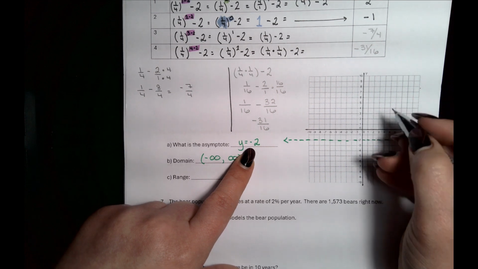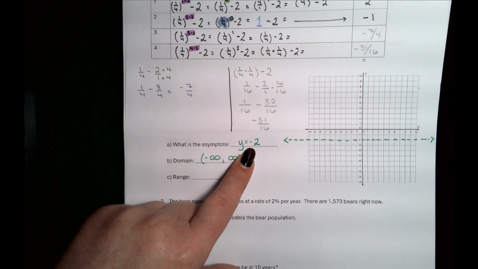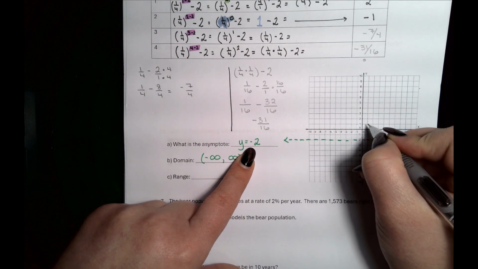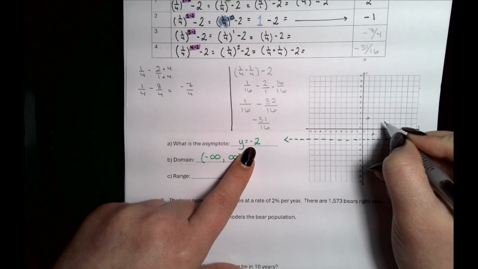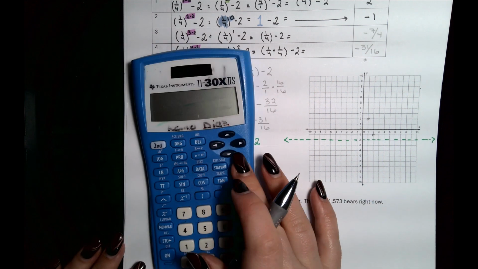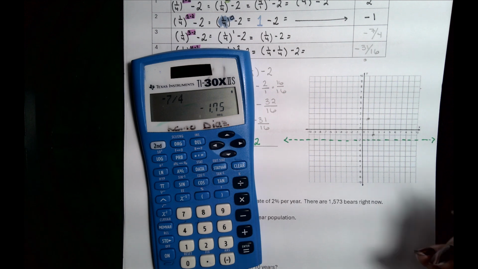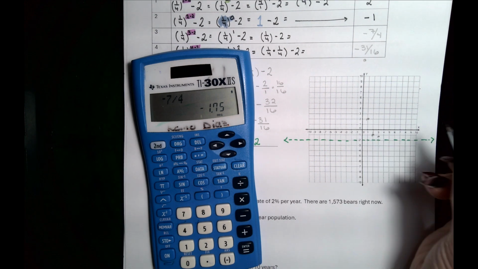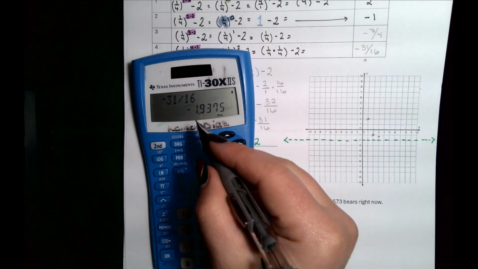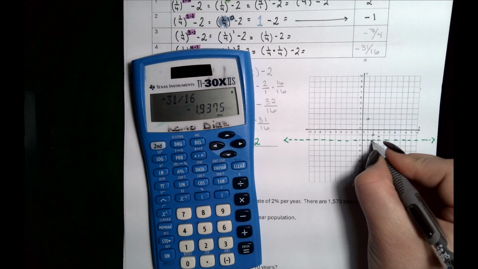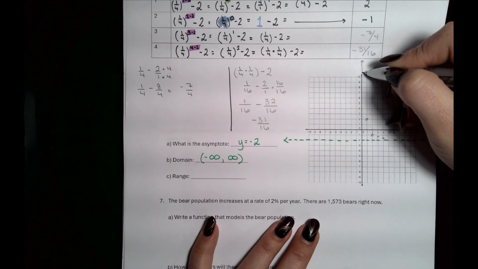And let's plot some points. I got 0 and 14. I don't have space for 14, so I'm going to guesstimate, make it here, about here-ish. We got 1 and 2, 2 and -1. And then I don't know what -7/4 is, so we're just going to type that into the calculator. That's about -1 and a little bit. And then we'll do the same thing with -31/16, which is -1.9. So almost at -2, but remember, we cannot touch the asymptote.